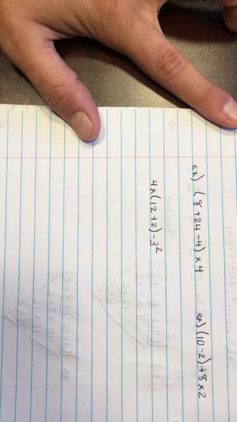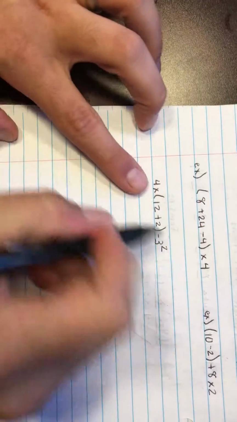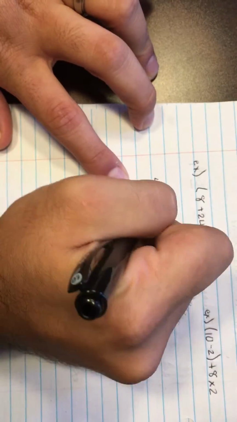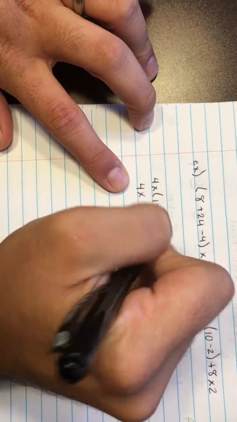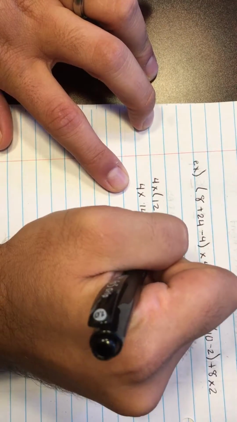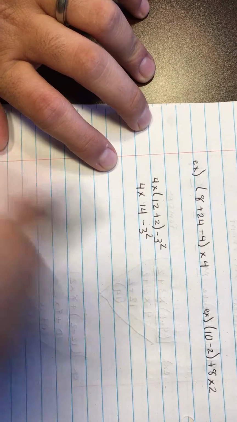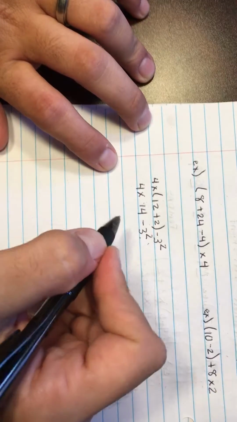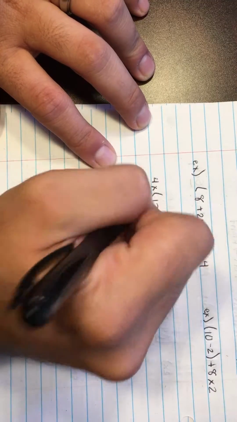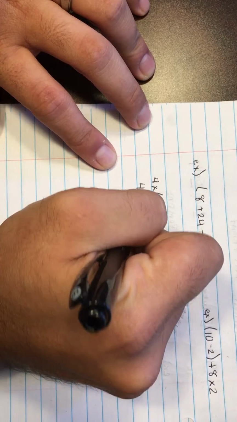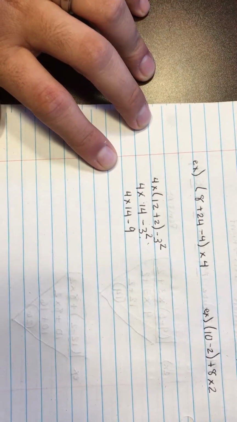All right, so again, start with your parentheses. So we deal with this, 12 plus 2. Again, bring everything else down that you don't use. So 12 plus 2 is 14 minus 3 squared. All right, now we need to go to exponents. We have a 3 squared, which is just 3 times 3, which is 9. So 4 times 14 minus 9.